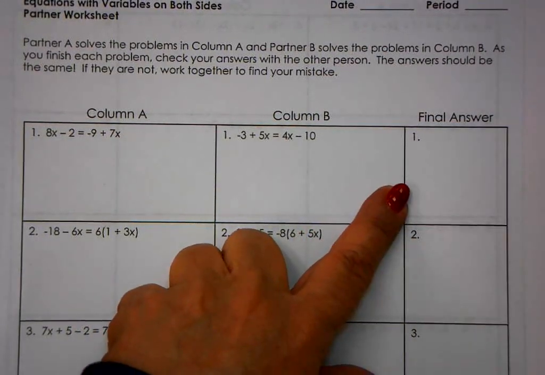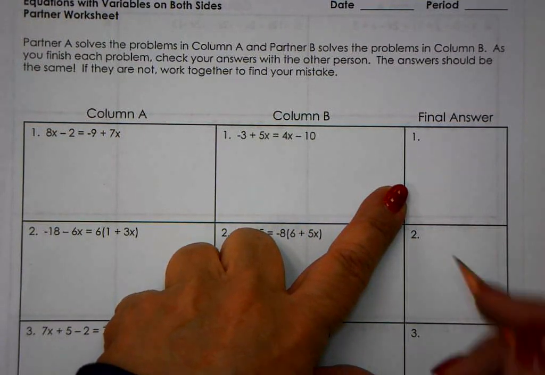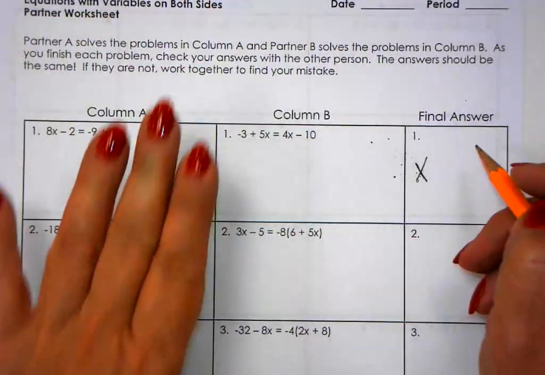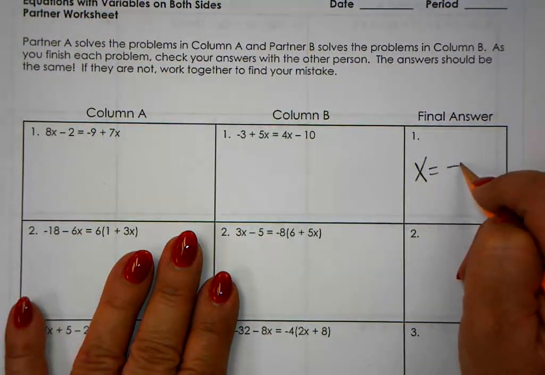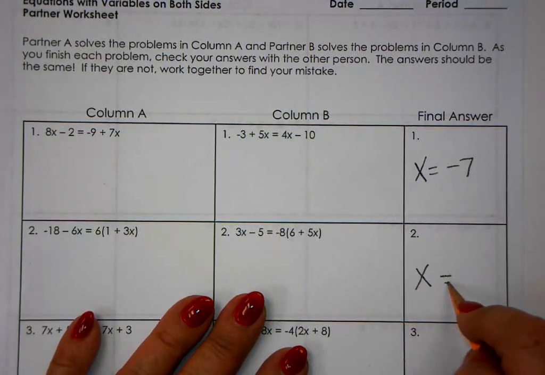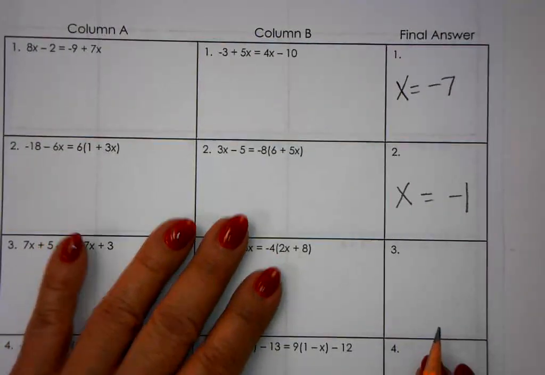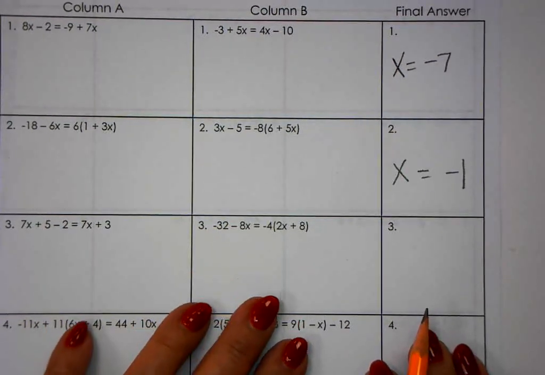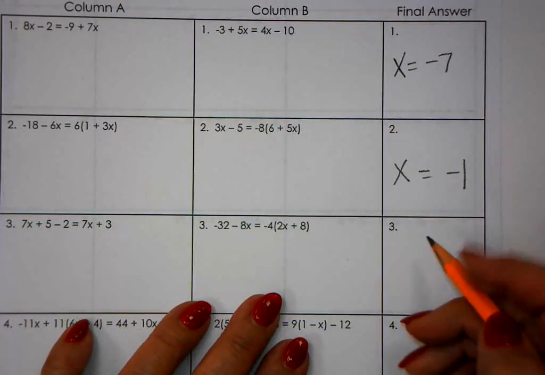So for number 1, you should have gotten x equals, sorry about that, -7. For number 2, you would have gotten x equals -1. For number 3, this would have been all real numbers.